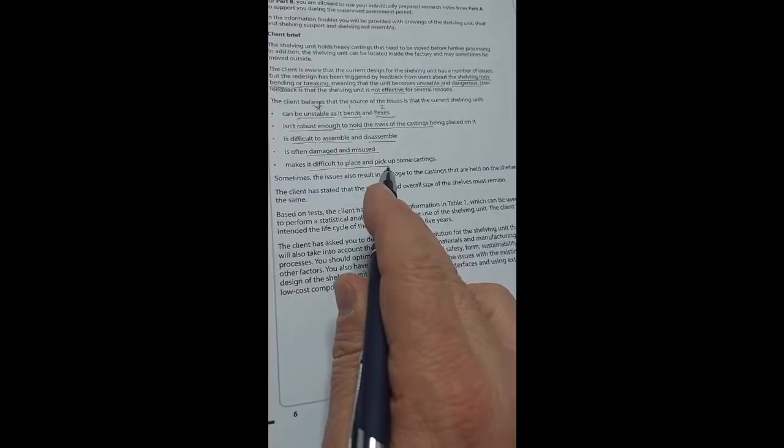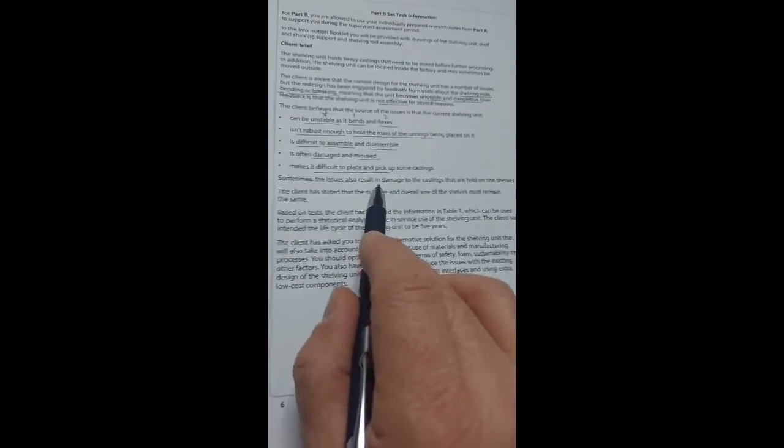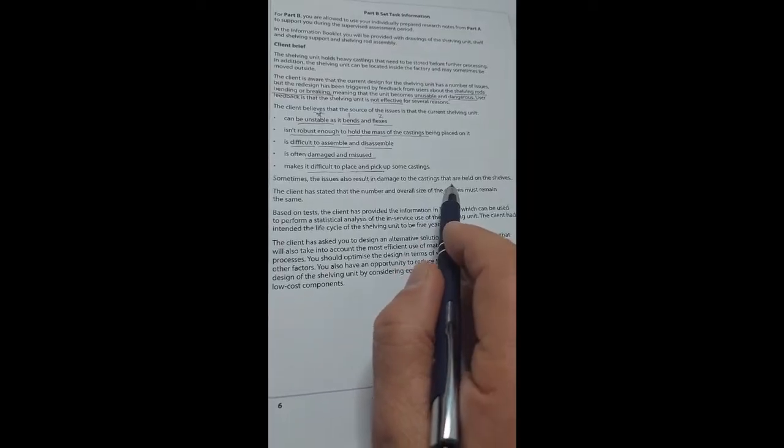There's 3 shelves on it, so why is it difficult to place and pick up some of the castings? So think about how you can tackle that. If we look at this one, sometimes the issues also result in damage to the castings that are held on the shelves. Well, we know the shelves are made out of metal, so issues result in damage to castings.